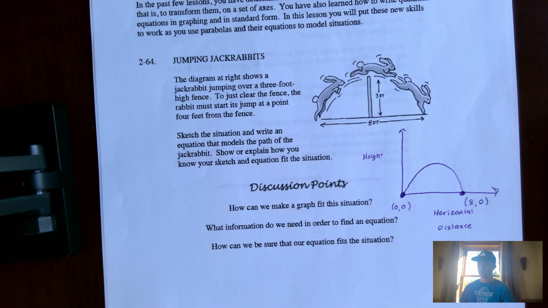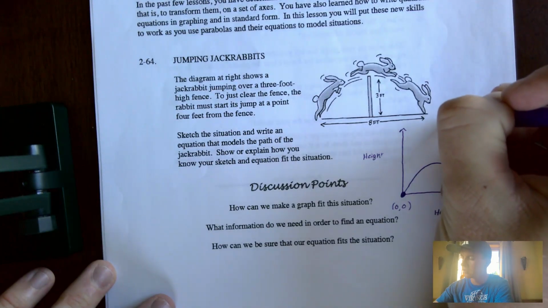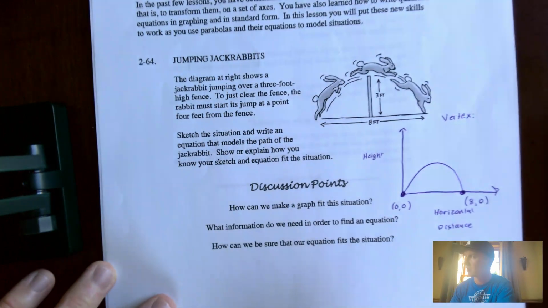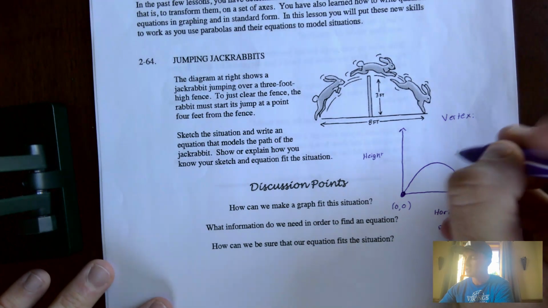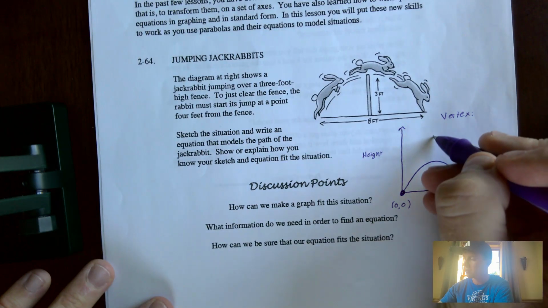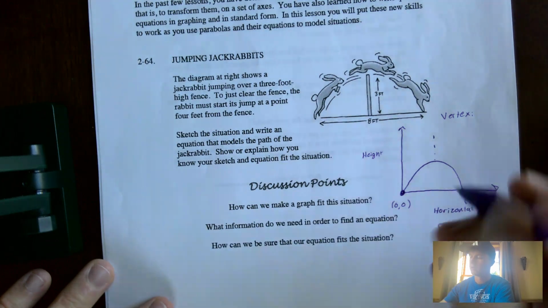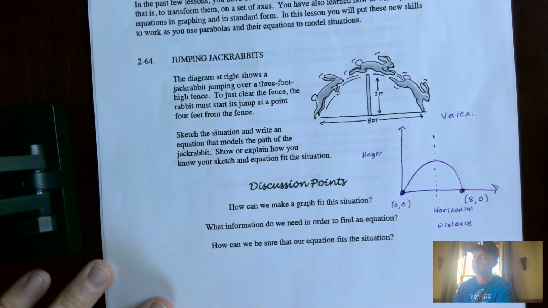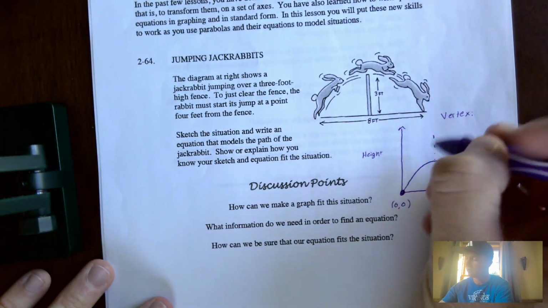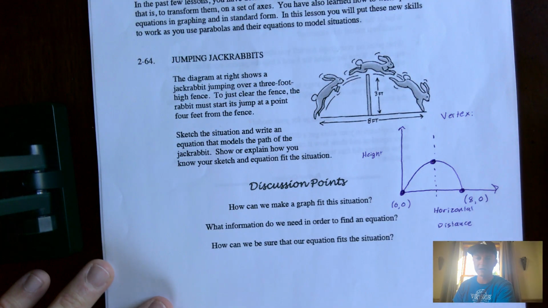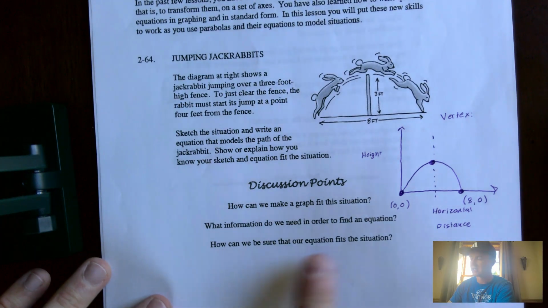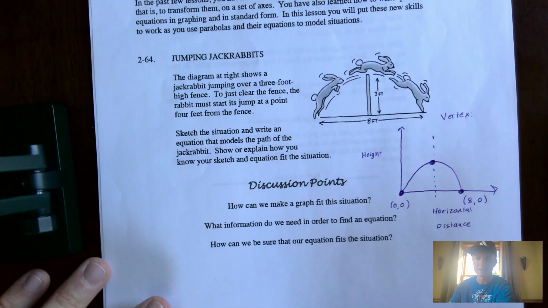Then the most important point is what we call the h, k, also known as the vertex. The vertex is the highest or lowest point of the parabola. Thinking about the vertex here, it's going to be halfway in between those values. He's going to hit that height of 3 feet at his apex, meaning the height of the jump. But how far has he gone horizontally when he hits the height of his jump?